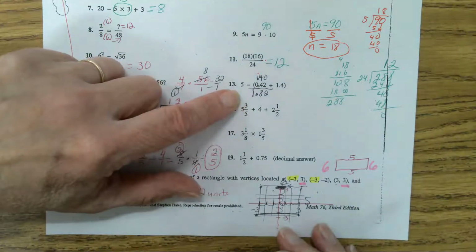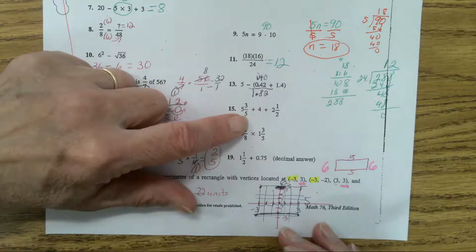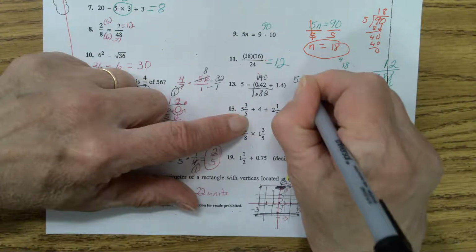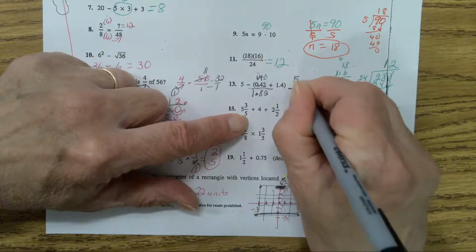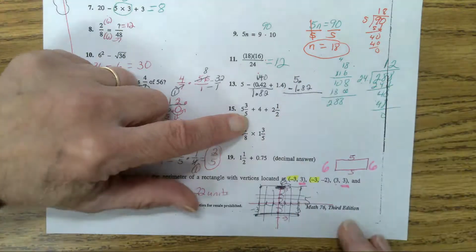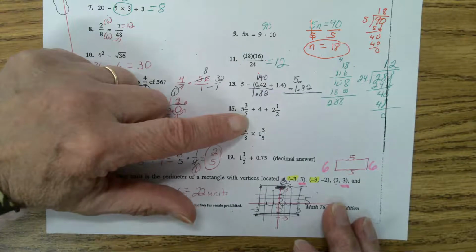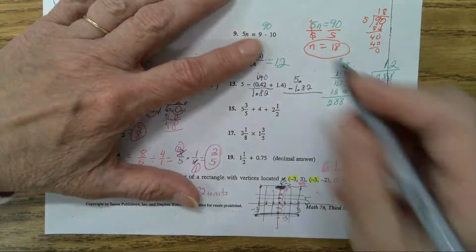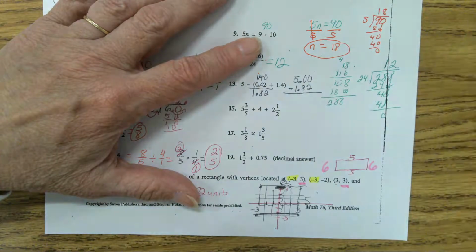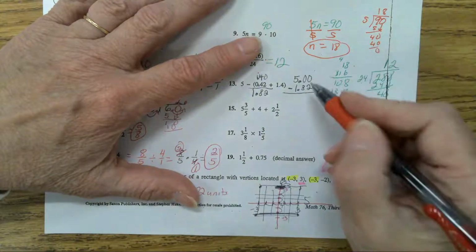Now you're going to have 5 minus 1.82. So 5 decimal point minus 1.82. Now what do I have to do before I can subtract? I have to put zeros above the empty spots. And now I have to borrow because 0 can't subtract a 2.